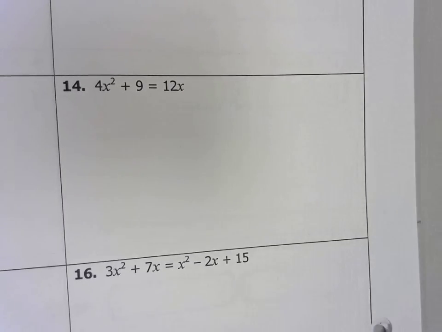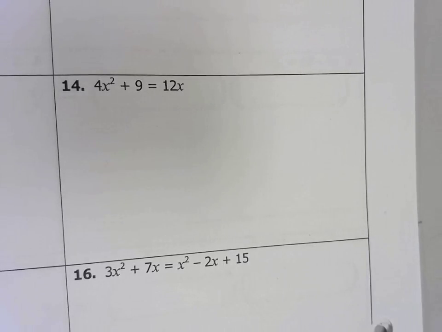Yes? What if it doesn't equal 0? There you go. So, good point. Look at 14. That's a great segue. I appreciate that. So, as I look at 14, it doesn't equal 0. You do it just like we did factoring. If this doesn't equal 0, look at 14. If it doesn't equal 0, what do I have to do to get it equal to 0? You got to make it equal to 0.